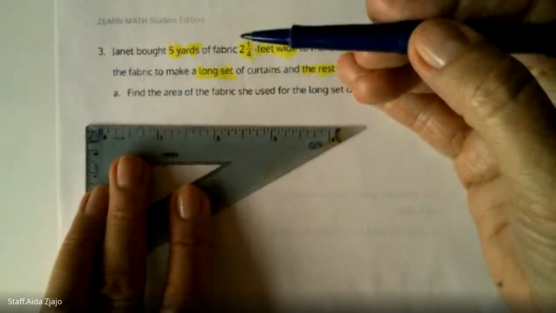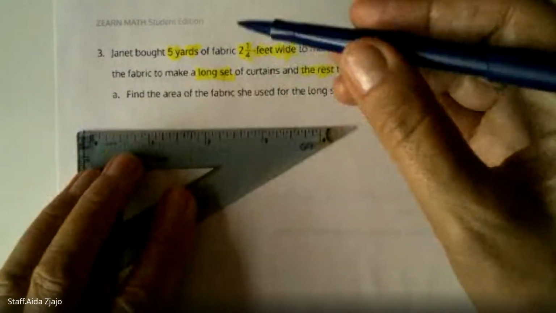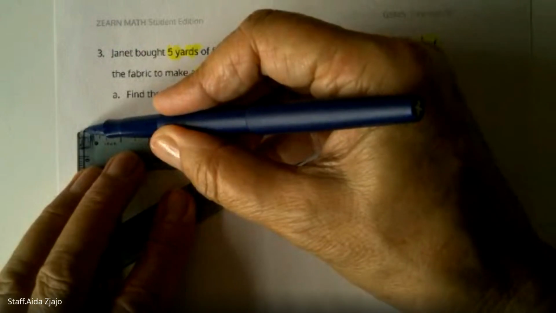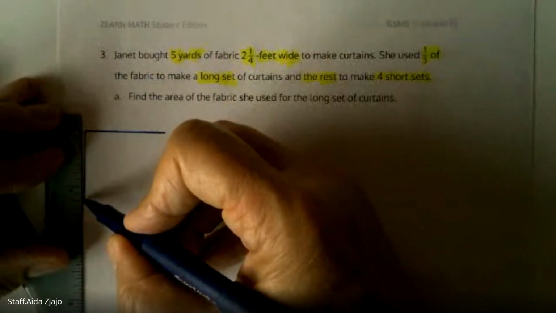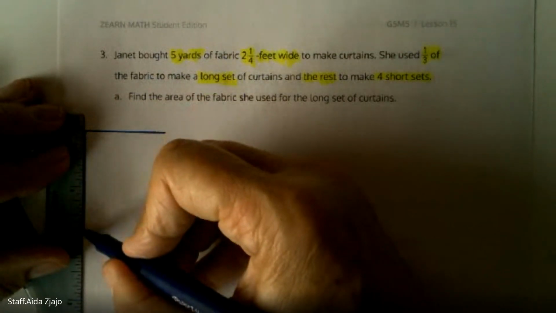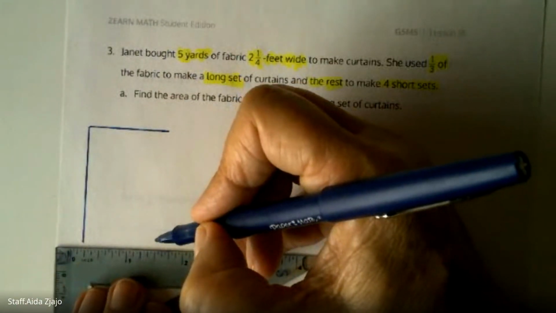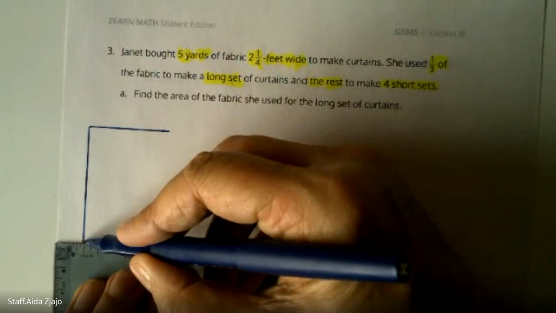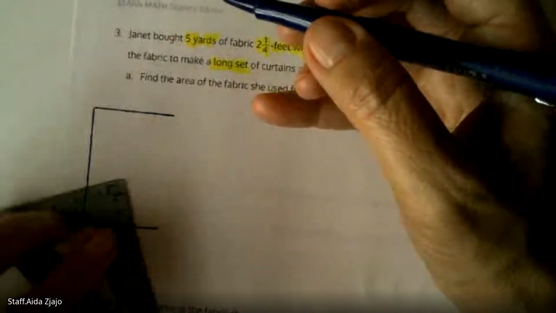Fabric. So if I change this to be 5, and this is 1.5, and then 2 1/4.